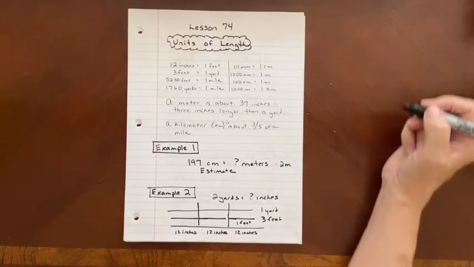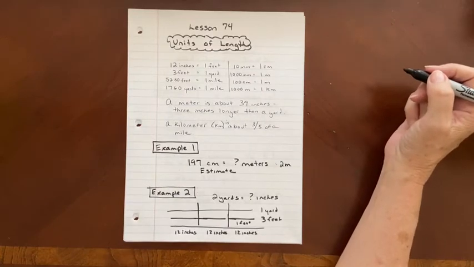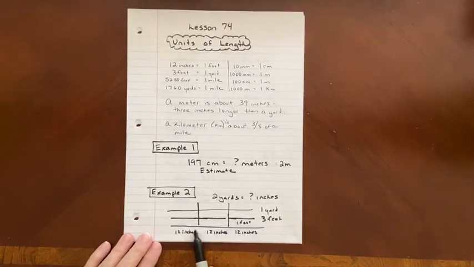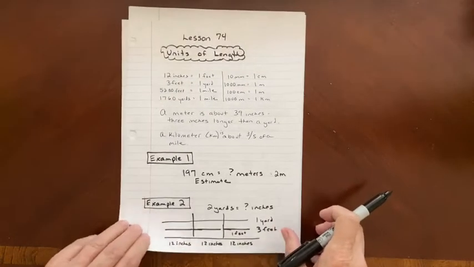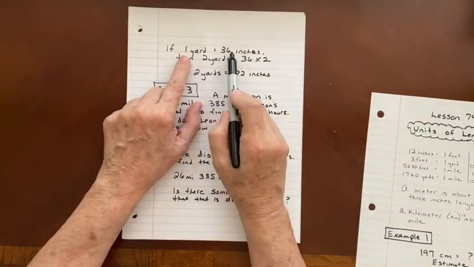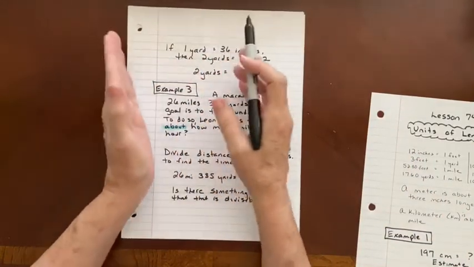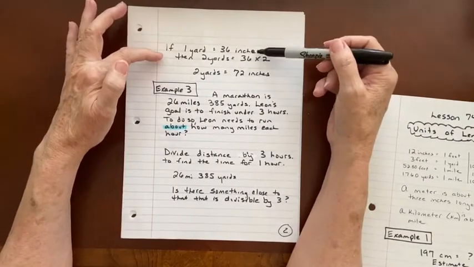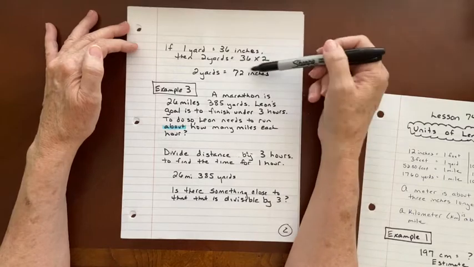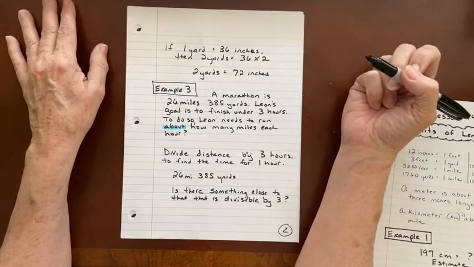Okay. Example 2 says 2 yards is the same length as how many inches? So let's look at my 1 yard first. So here's a yard, here's 3 feet, and here's 12 inches in that 1 yard. So I know that if 1 yard is 36 inches, so 12 plus 12 plus 12, then 2 yards is that 36 times 2, right? So 2 yards is 72 inches.